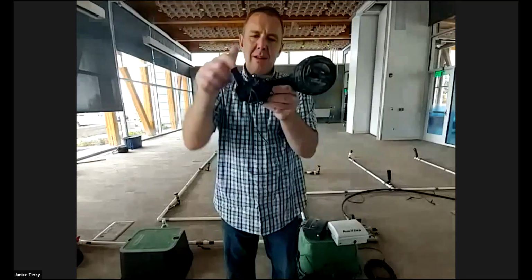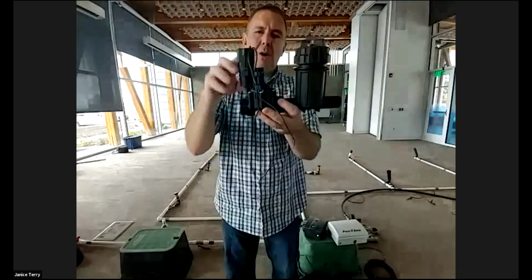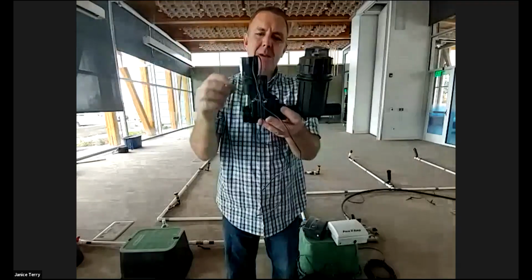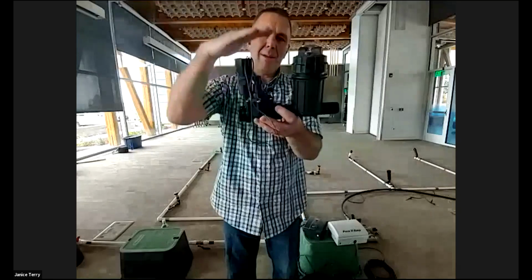Now notice there's screws on top of here. Most of these valves, most companies have a way to open up that valve and clean it. Sometimes a tiny little bit of debris, a rock or something, is in there keeping that diaphragm from shutting all the way, so your zone keeps running.